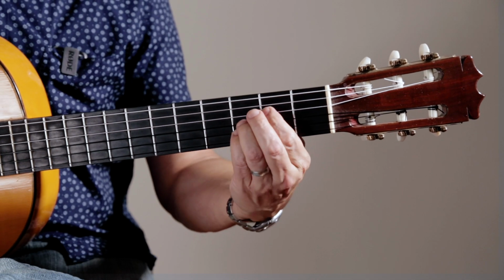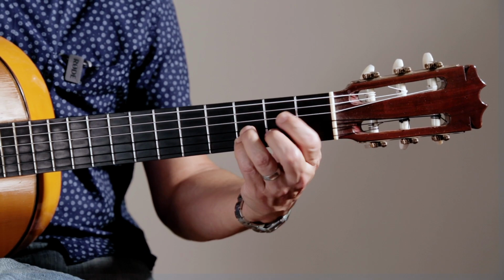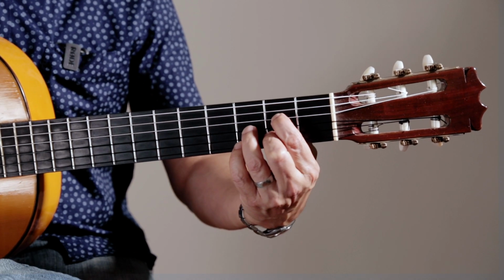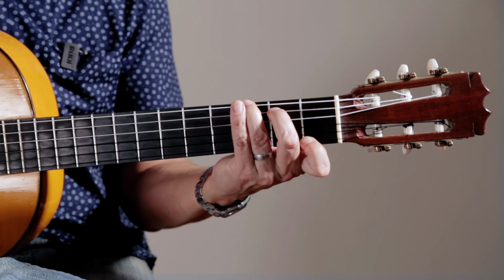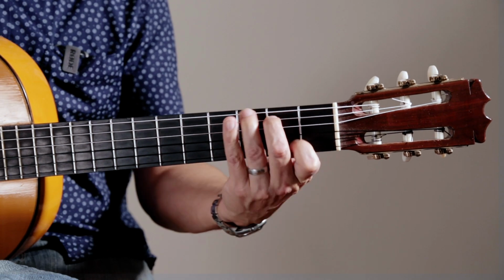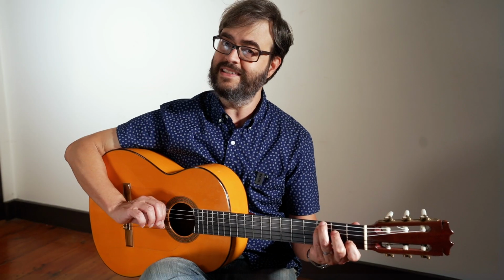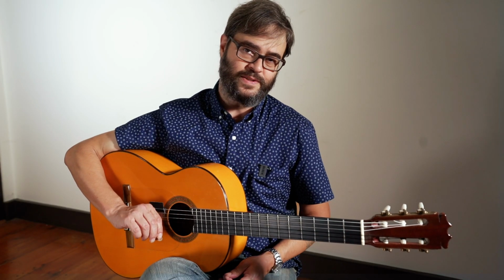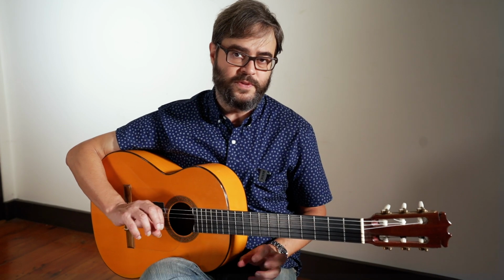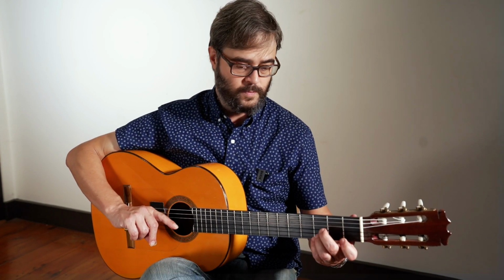If I'm coming out of A, 7, 8, 9, 10, 11, 12, 1, 2, 3, I can go straight to the G, 7, 8, 9, 10, 11, 12. Right? So that's a couple different places I can actually change the chords, and a couple different ways I can use those chords, or different versions of the chords, I should say.